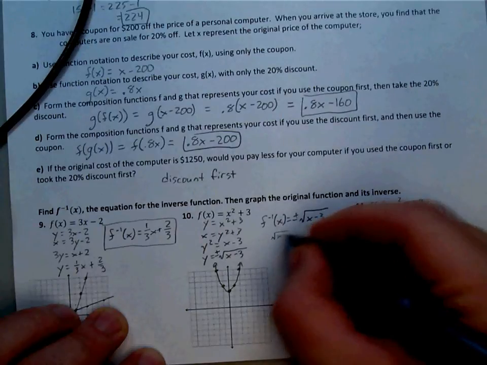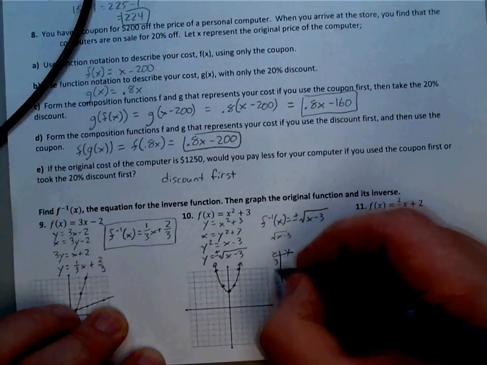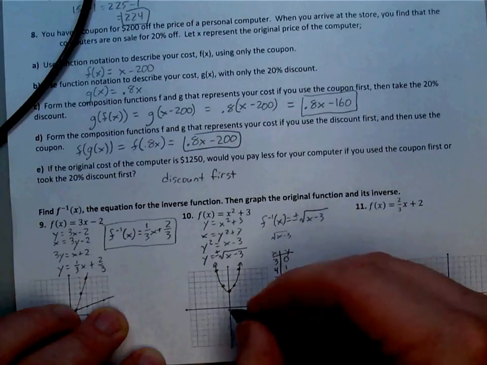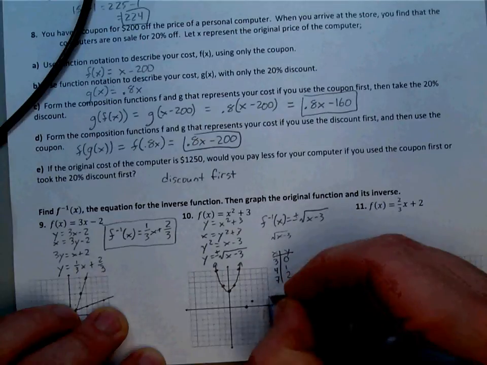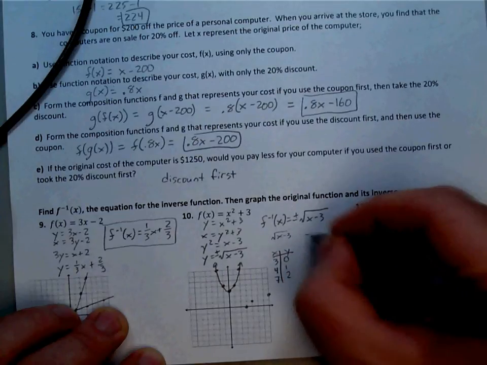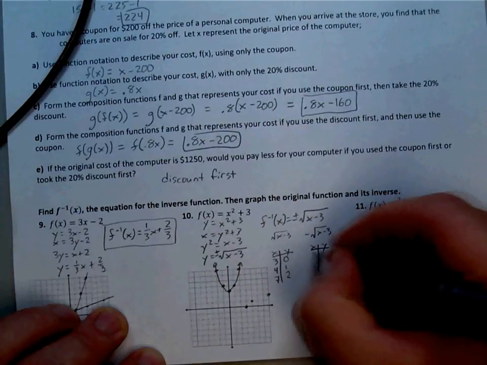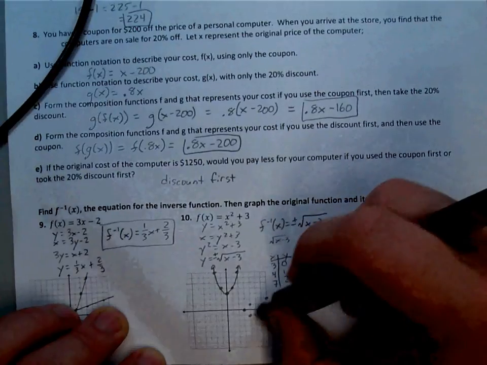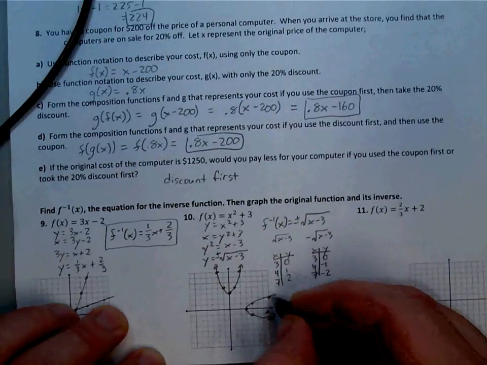Now, table of values, there's two of them here, because I got the positive and I got the negative. If I do positive square root of x minus 3, make a table of values, I have to start with 3, and then I'd plug in 4, and then I'd plug in 7. 3, 0, 4, 1, 7, 2. And then for the other one, plug in the same values, but I get 0, negative 1, and negative 2. So if I graph those together, I get the full picture.